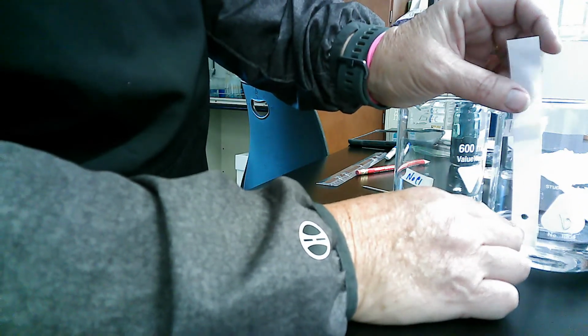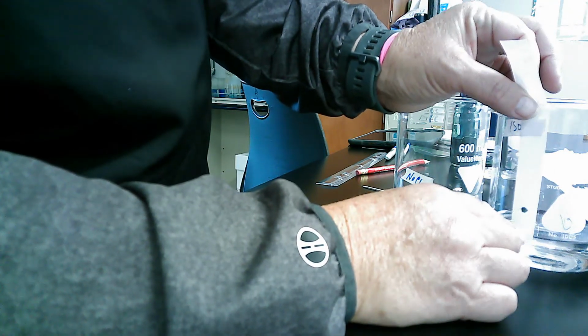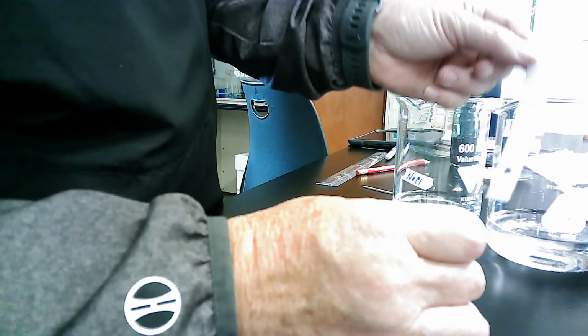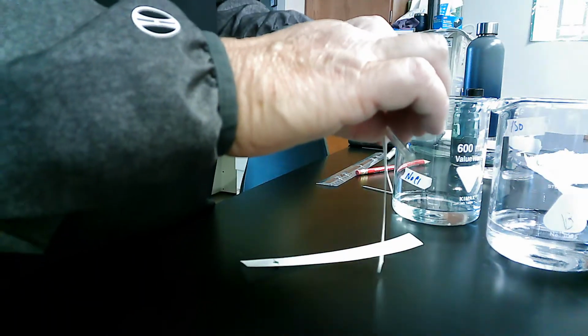So I'm going to say, okay, if I want it to be about that high, I know that I need about this much of it to hang down. So that will put it in my solution. Now I'm not going to hang it on the side. I'm going to hang it over a stirring rod just to help keep it in place.